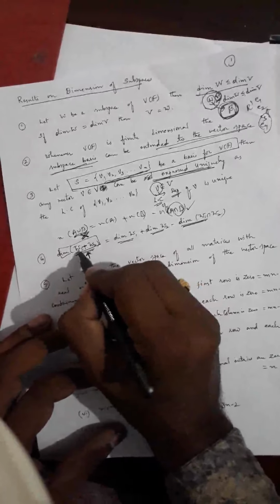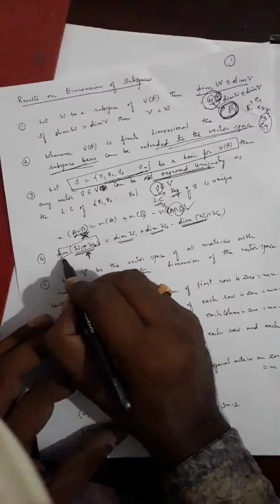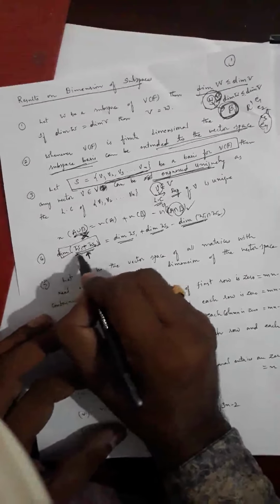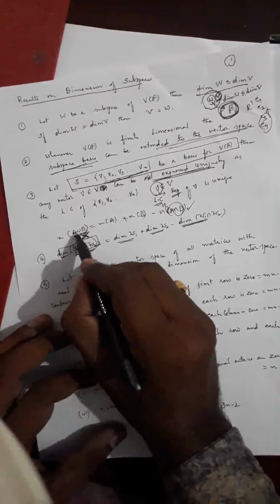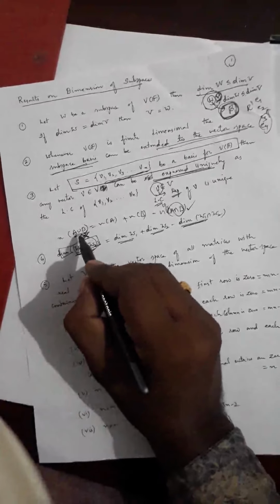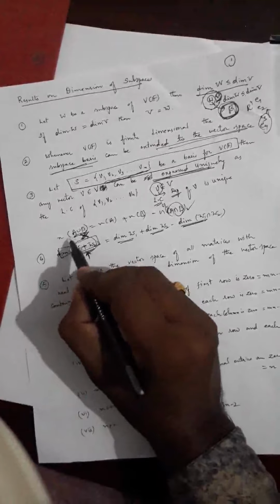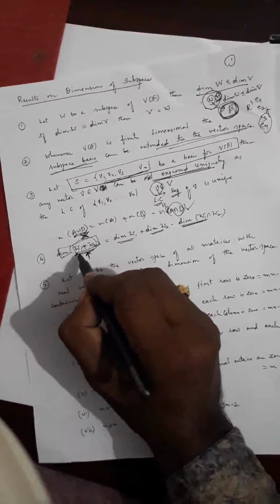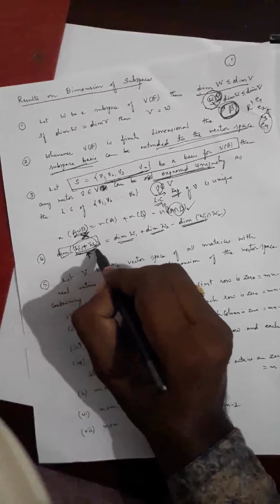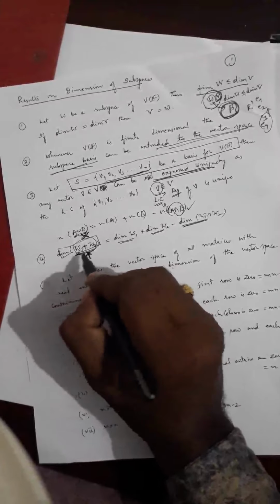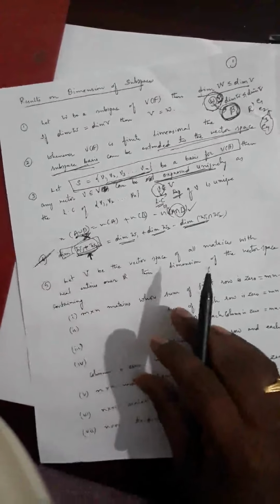When it is a subspace, you can add them. So that's why we use dimension of W1 plus W2. You can speak about the dimension if it is a vector space, but you cannot say the union will be a subspace always. It will be a subspace if one is contained in the other. That's why this notation is used, W1 plus W2. That is the key idea here. Kindly try to remember it that way.